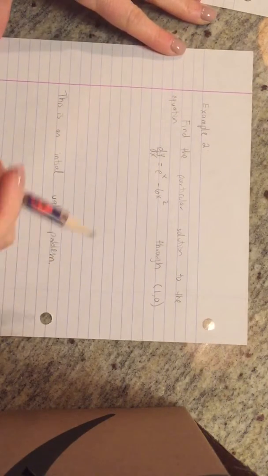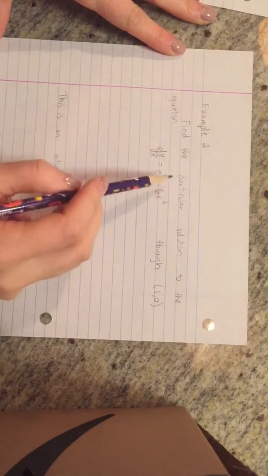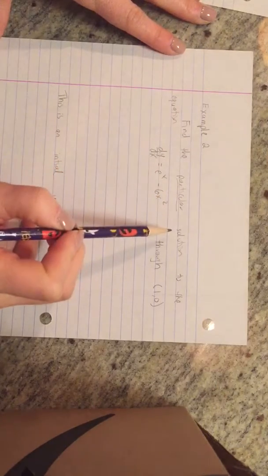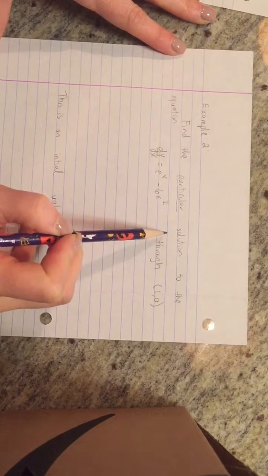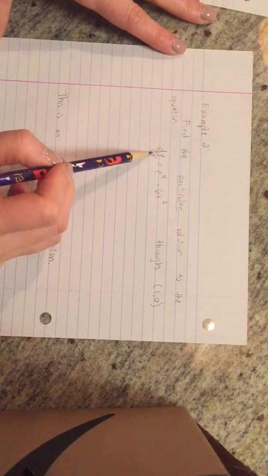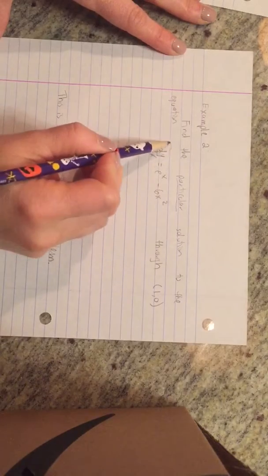Okay, the next example is when you want to solve for the plus c. So you're just finding what we call a particular solution to a differential equation. Remember that it's just called a differential equation because it involves a derivative. So you still do the same thing.